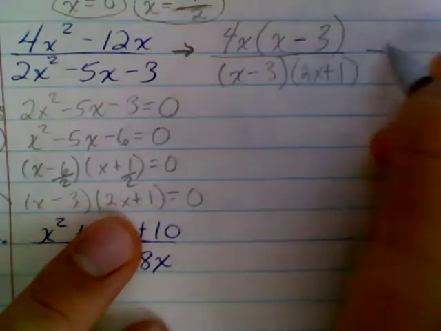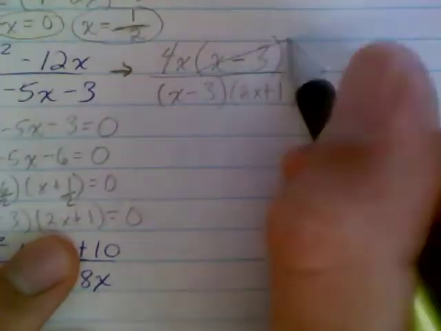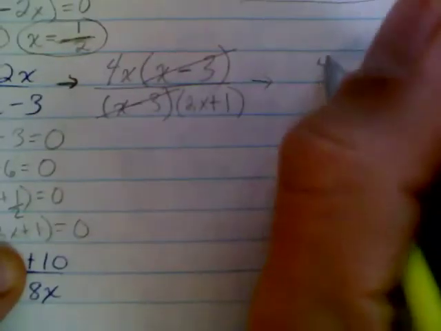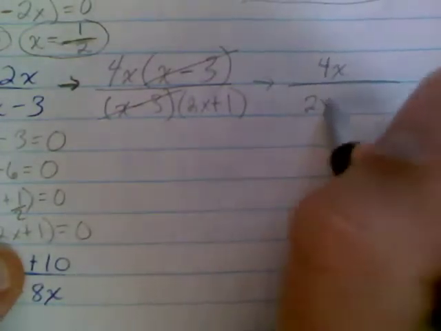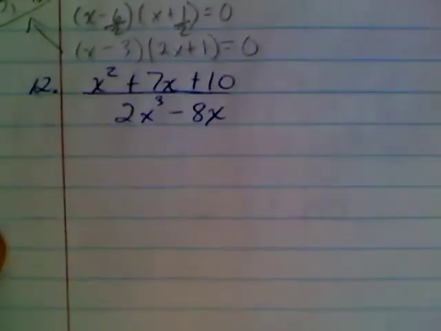So the only other step is to cancel the x minus 3's out, and this is your final answer, 4x over 2x plus 1. So that's your simplified fraction. Okay, I'm going to try to sneak in number 12 in this 10-minute video.